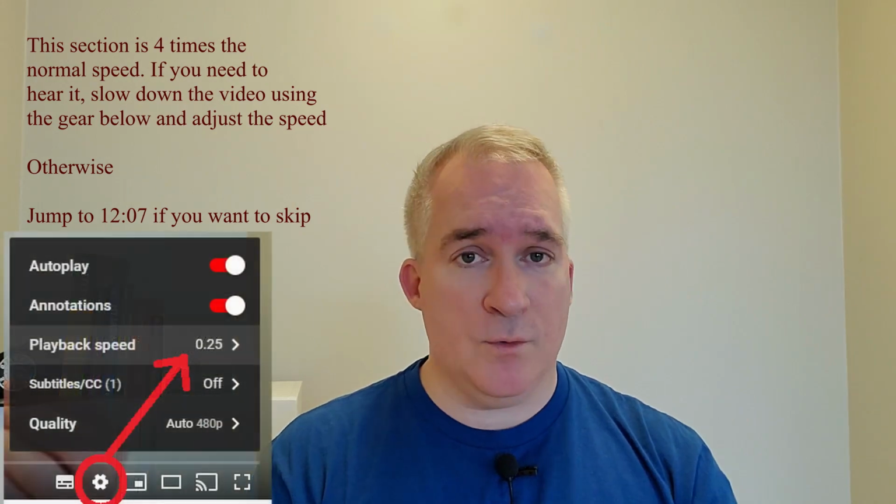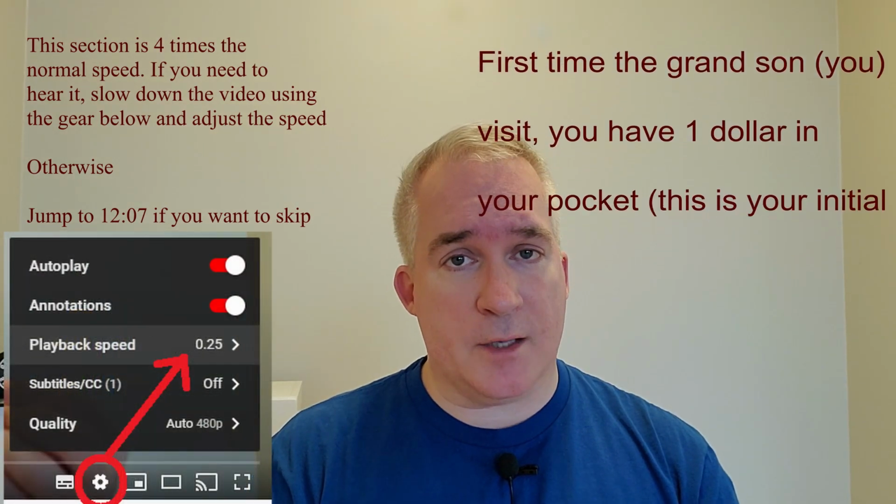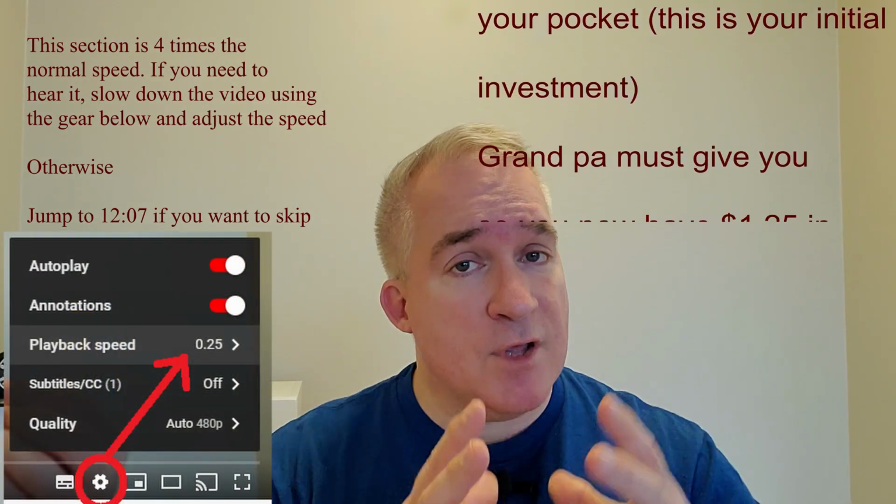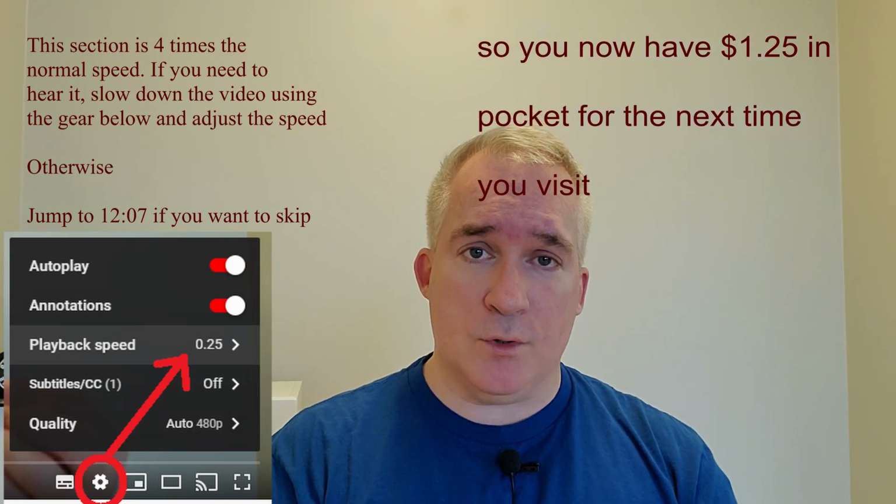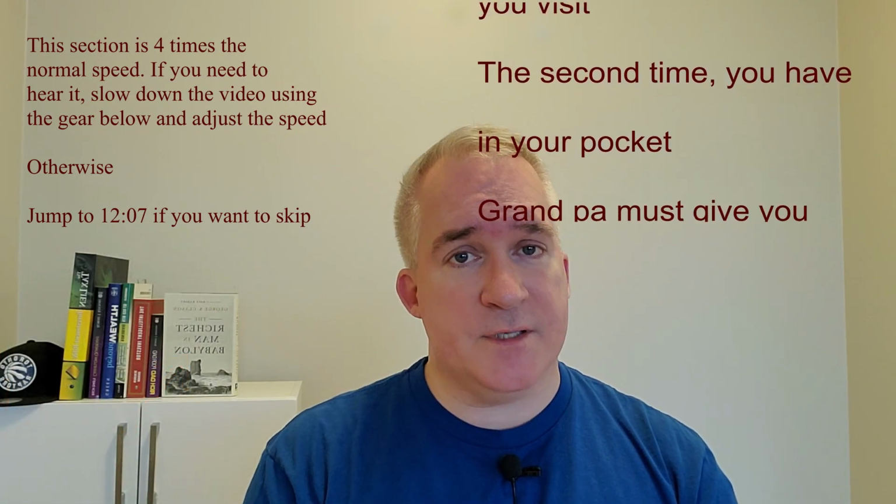Here is the story I'm going to relate to. First, you visit Grandpa and you have $1 in your pocket. This is your initial investment. Because you have $1 in your pocket, Grandpa must give you 25 cents. So you now leave with $1.25 in your pocket. The second time you do this, you still have that $1.25 in your pocket. Therefore, Grandpa must give you 25 cents. So when you leave, you have $1.50 in your pocket.